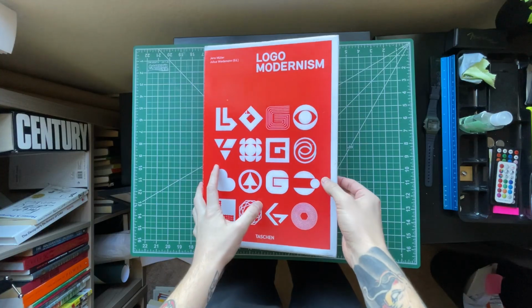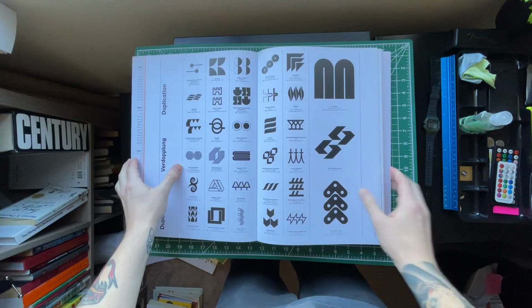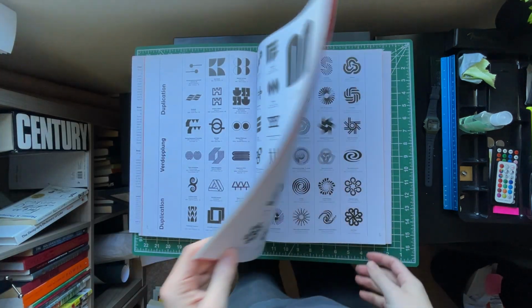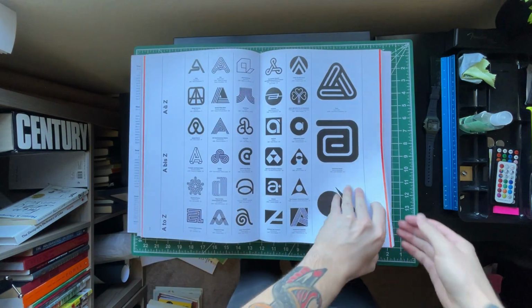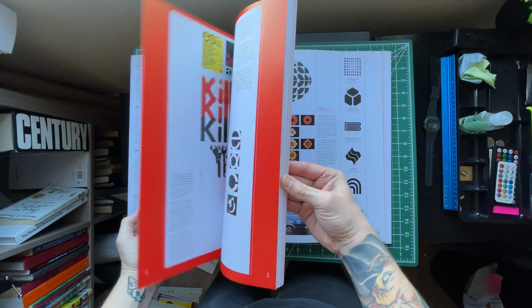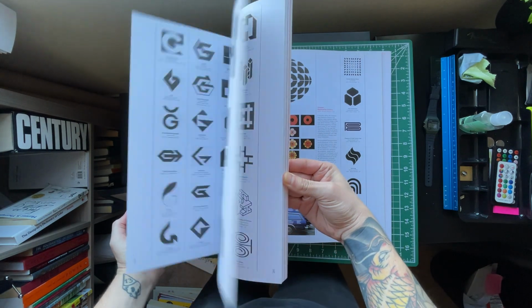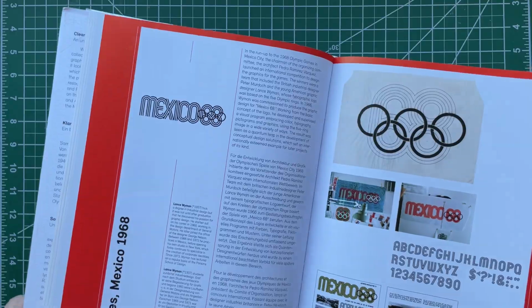If you've been around the channel before or just seen any type of information about graphic design and what books you should buy online, I'm sure you've seen this big book, Logo Modernism. I've been talking about this all the way since one of my early book videos, and like I said, tons of other people recommend it online, but that's for a good reason. This book is absolutely filled with timeless logos that I think still hold up to this day, and it's one of the books that I always reference whenever I'm starting a new logo or branding project.